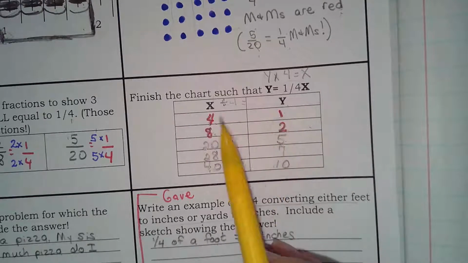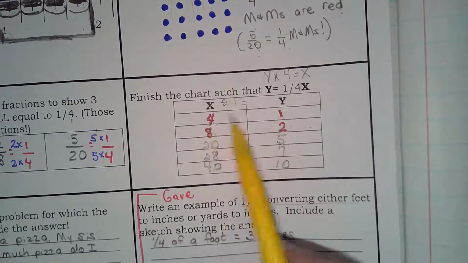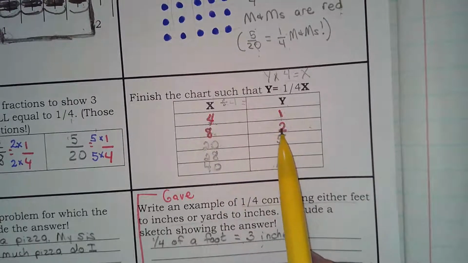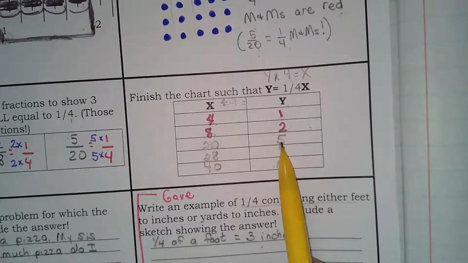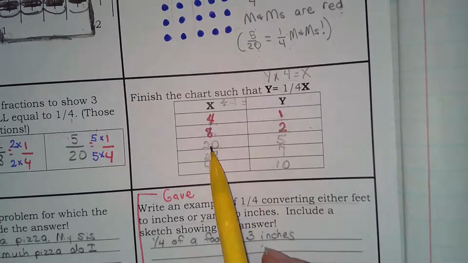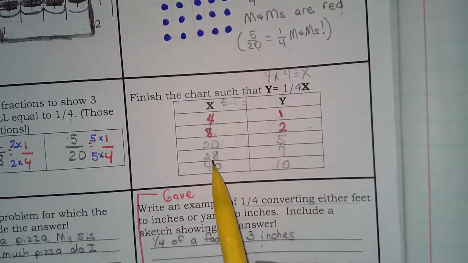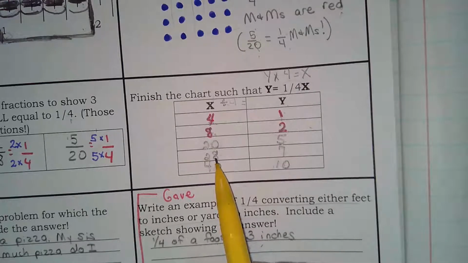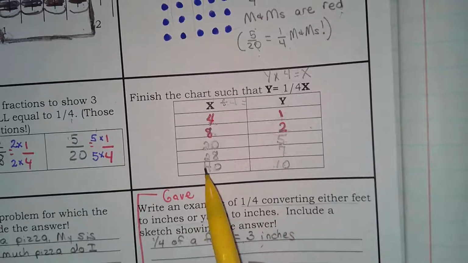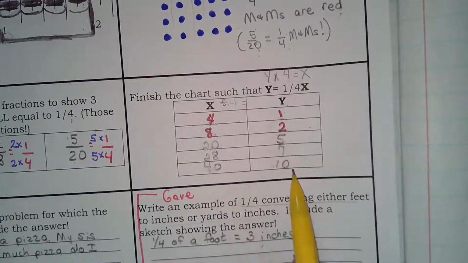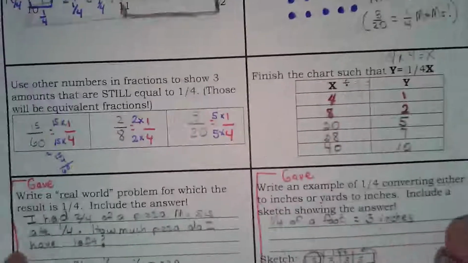So 1 times 4 is 4. 1/4 of 4 is 1. 2 times 4 is 8. 1/4 of 8 is 2. 5 times 4 is 20. 1/4 of 20 is 5. 7 times 4 is 28. 1/4 of 28 is 7. 10 times 4 is 40. 1/4 of 40 is 10. So you can go back through and check the answers that you have.